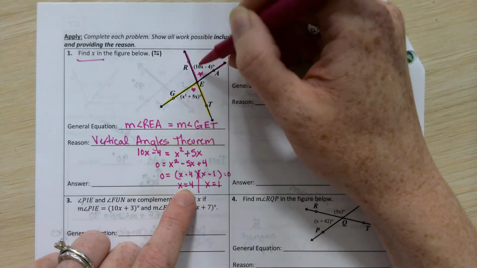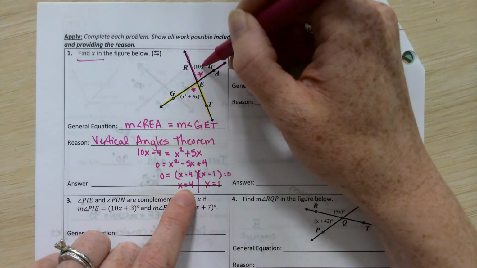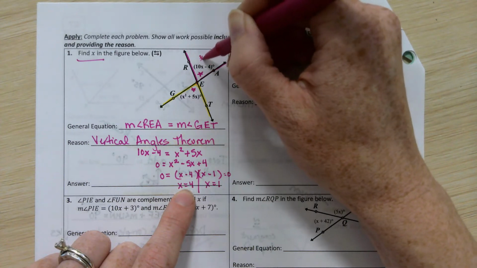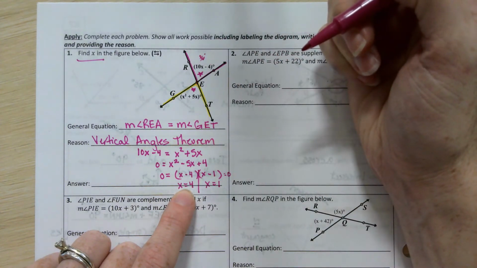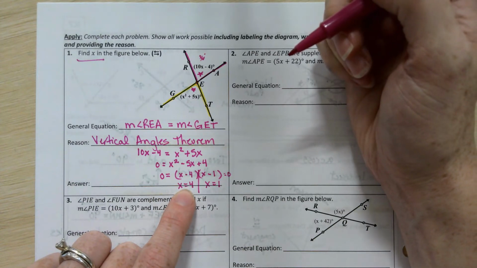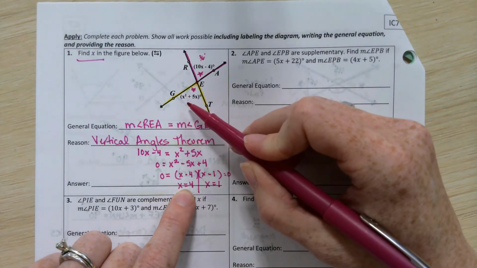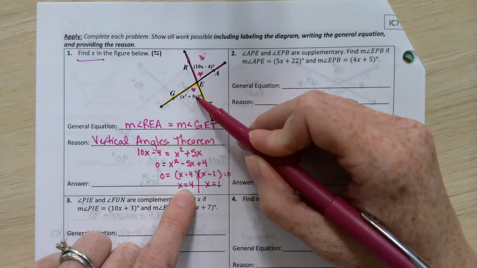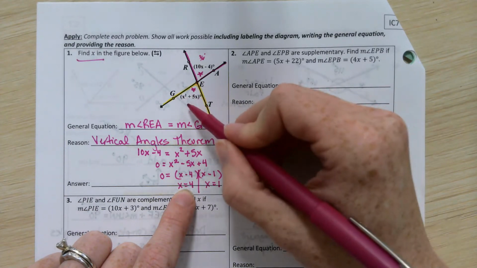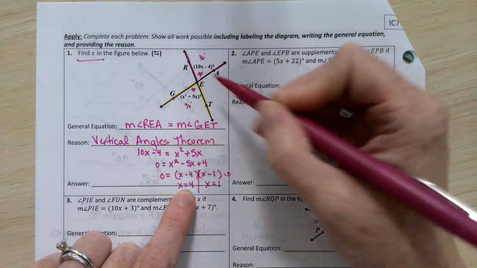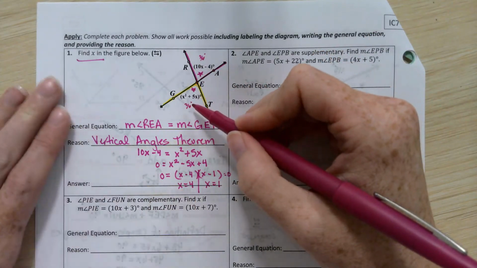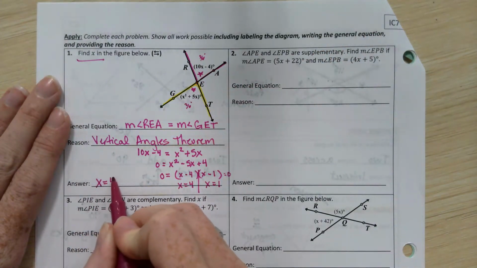So if we start with the 4, 10 times 4 is 40, minus 4 is 36. So that angle turns out to be 36. That's an acceptable measure for an angle. If we plug in 4 here, 4 squared is 16, plus 5 times 4 is 20. 16 plus 20 is also 36. So they match, they're both positive. X equals 4 seems acceptable.